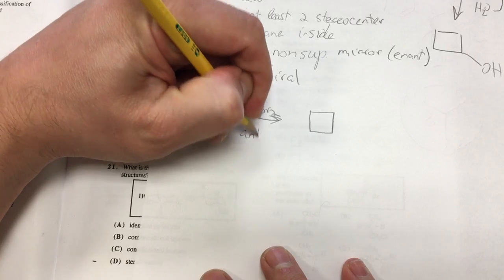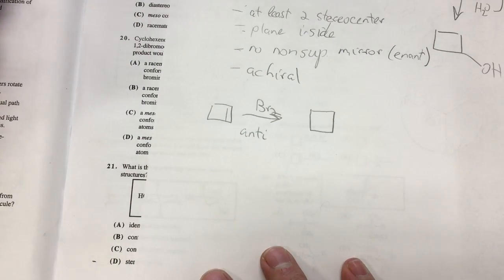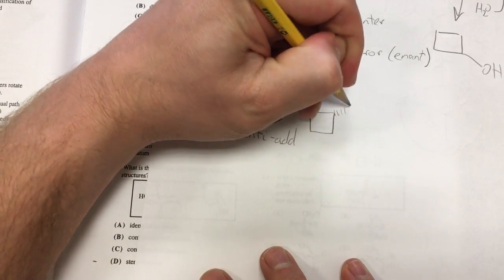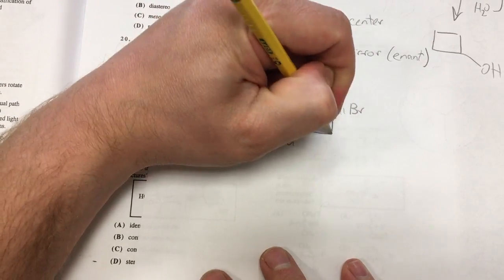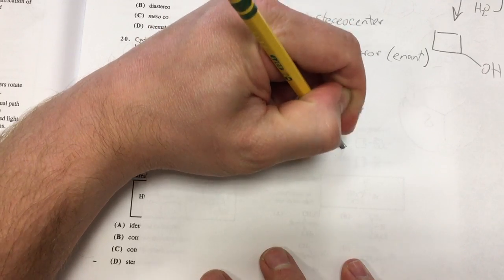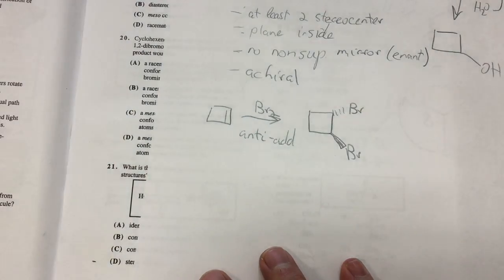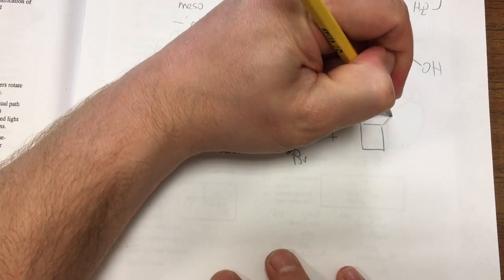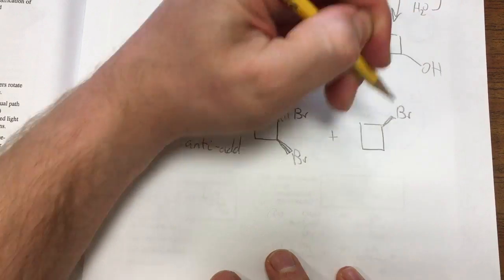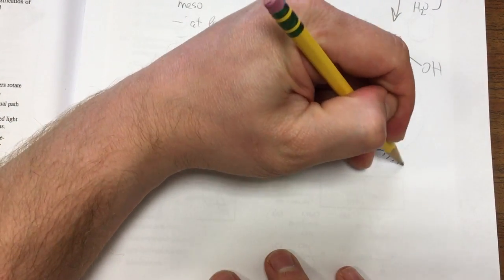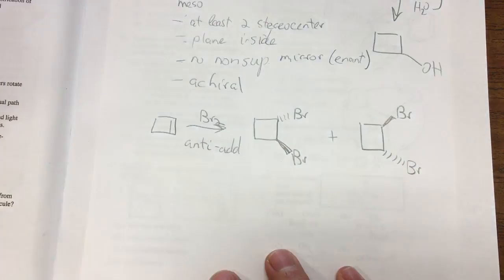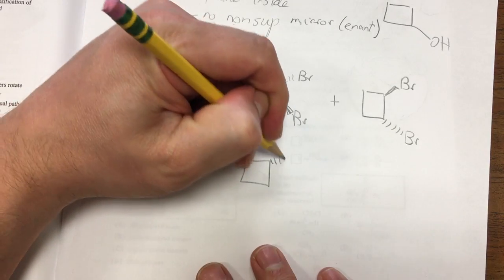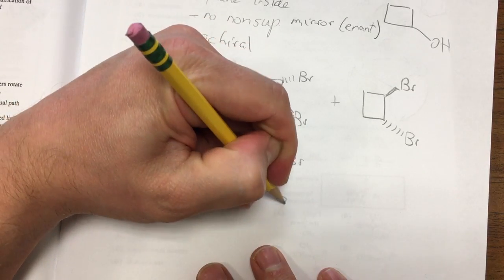Okay, but the key word for this addition of just plain old bromine is anti-addition. And what that means is the bromines will go in opposite directions. So you'll get that plus that right there. Another way to draw these two pairs is to draw them as if they're looking at each other in the mirror, like this.